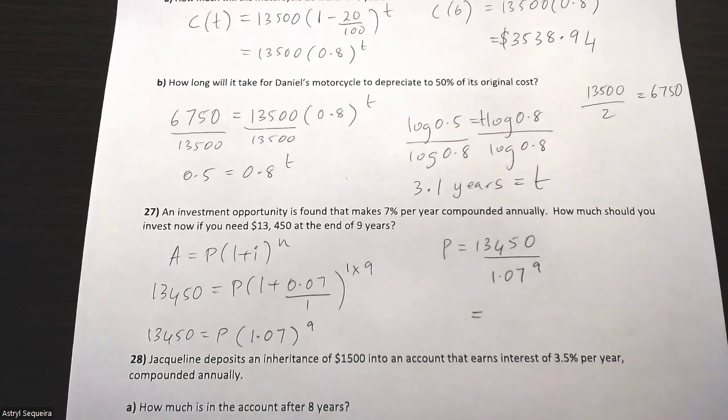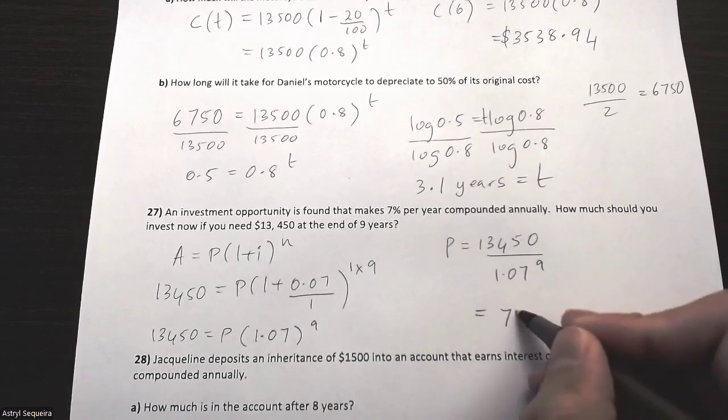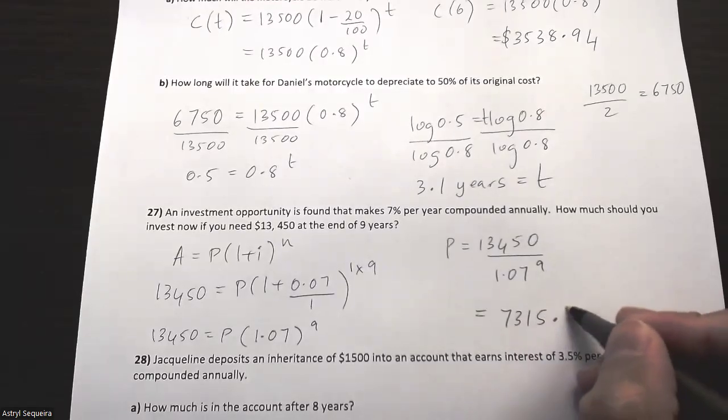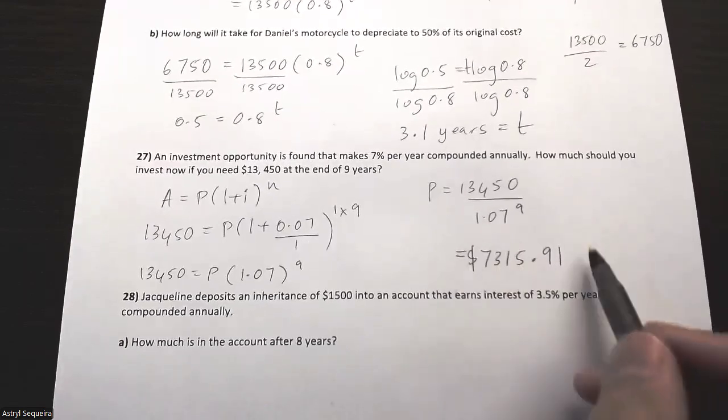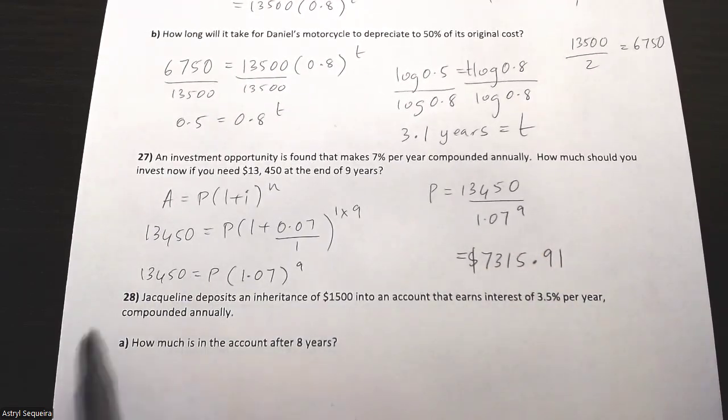And then I'll put this in my calculator. Which is $7315.91. So you need that much if you want that much in the future.